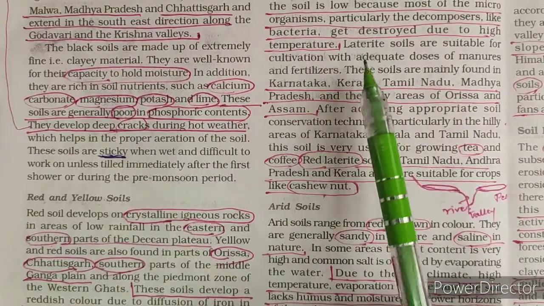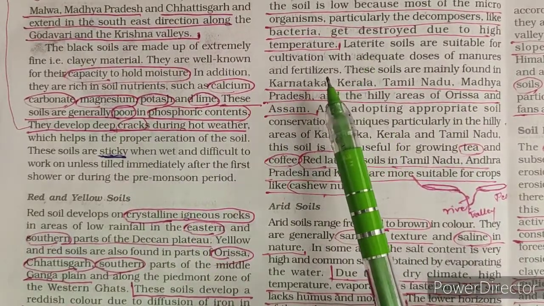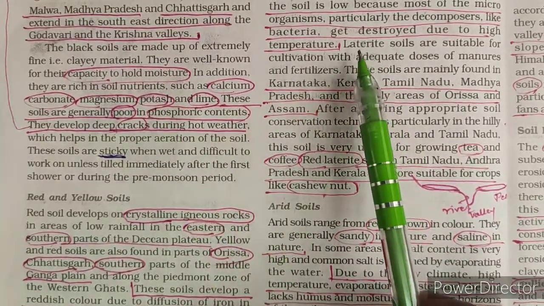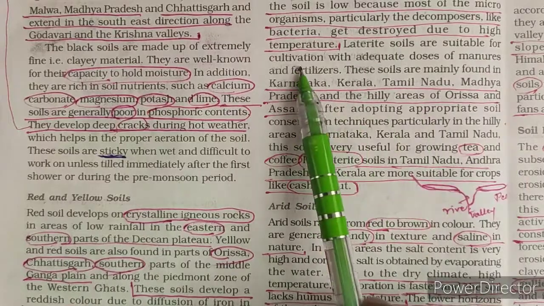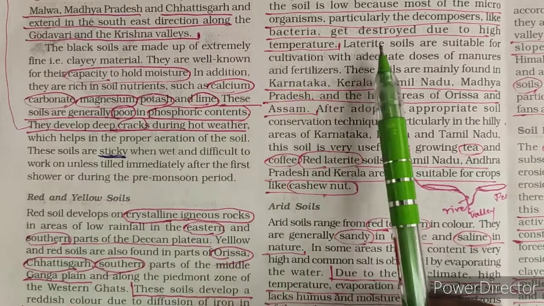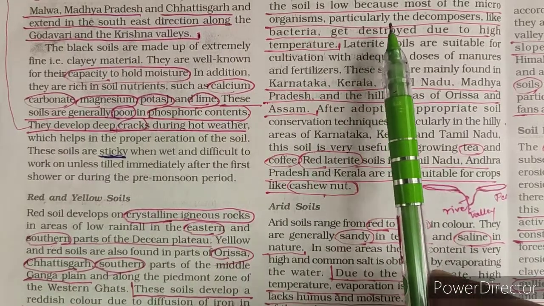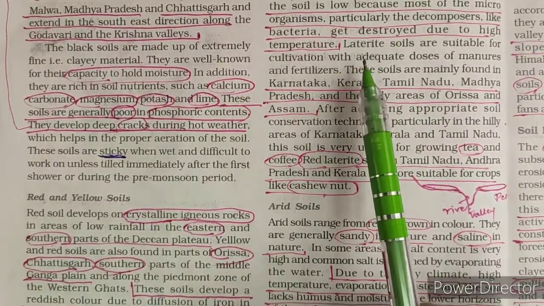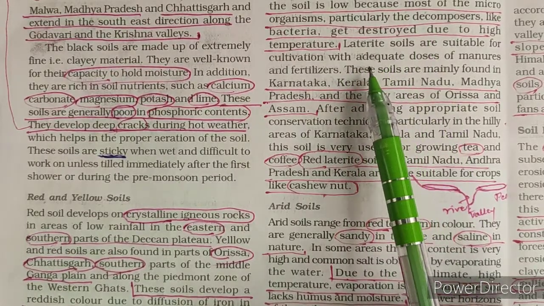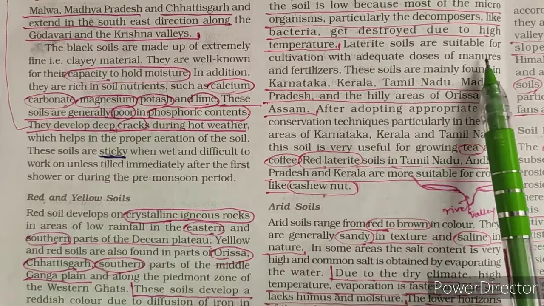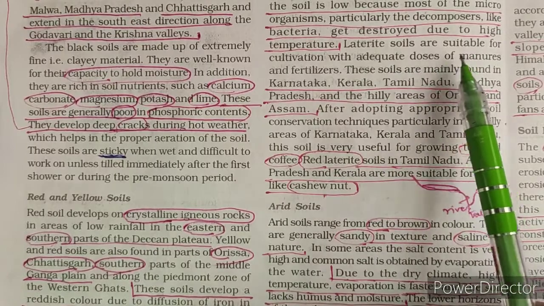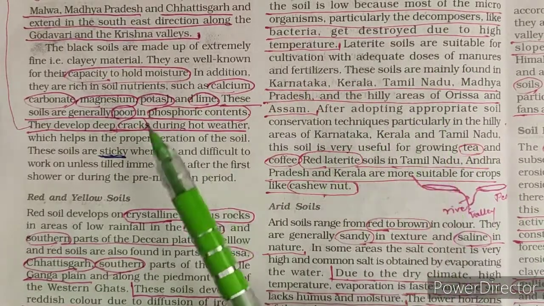Now the next point is about some important methods through which we can produce crops in this laterite soil. Laterite soils are suitable for cultivation with adequate doses of manures and fertilizers. Maybe humus content is low, no problem, but human beings can manage properly and provide adequate doses of manure and fertilizer. If we give fertilizer and manure properly, we are successful in producing crops in this laterite soil.